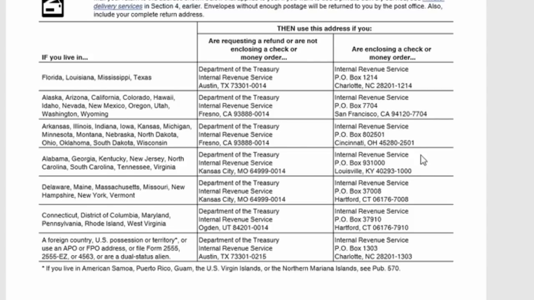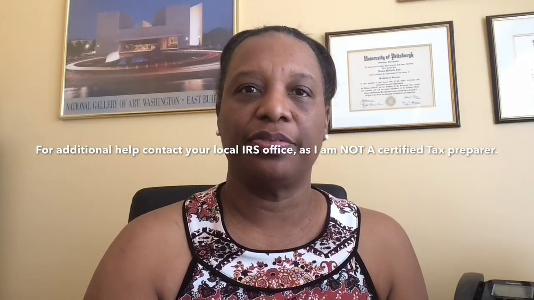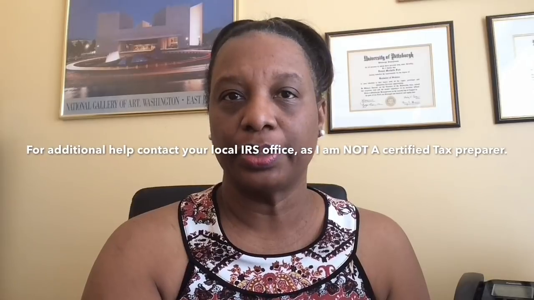So remember that you will be sending your information to one of these places, and you will also be including your W-2 form. The 1040 Easy form is pretty straightforward, but if you have additional questions, please contact your local IRS office.